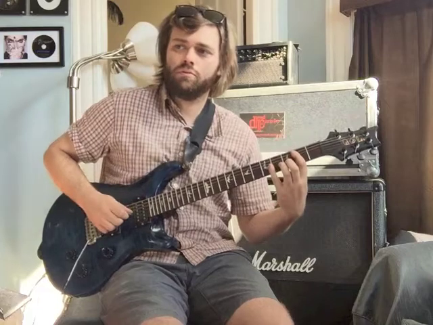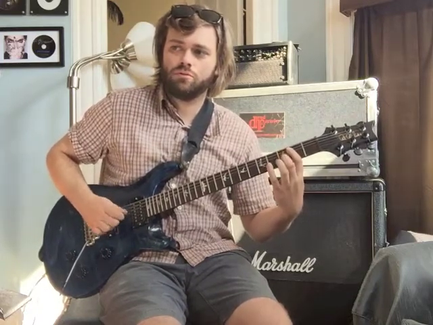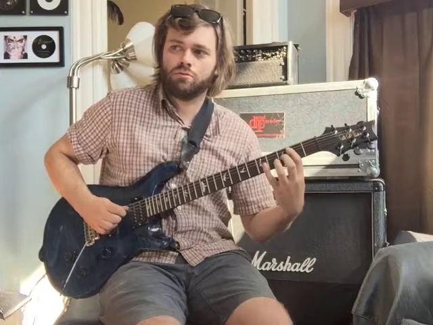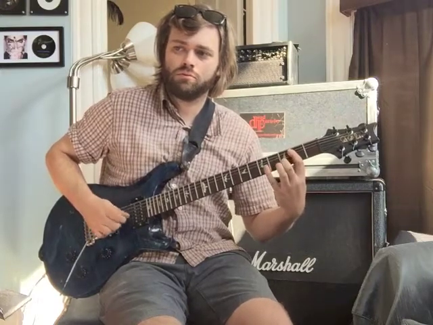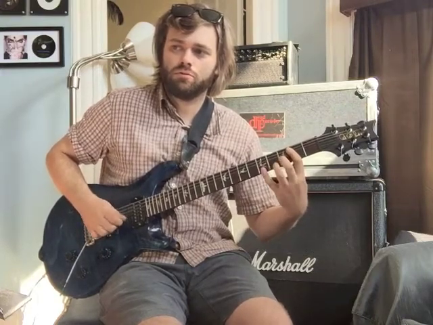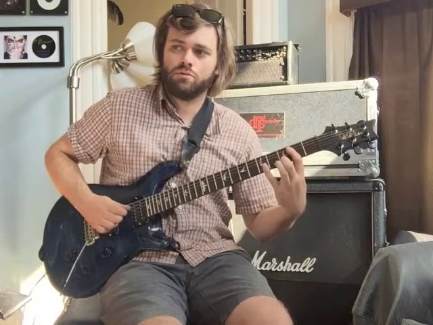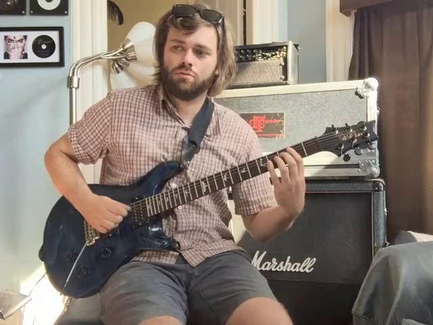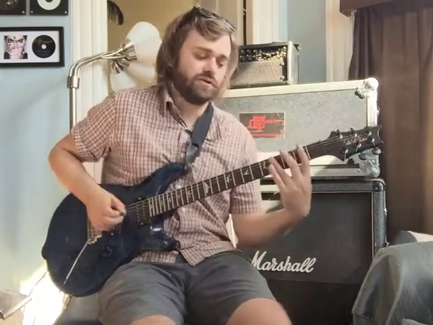Back at tempo. Alright, now here we're at a little interlude part that connects us between the pre-chorus and our next verse. So it goes like this.